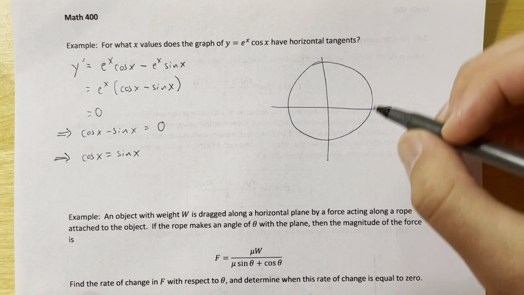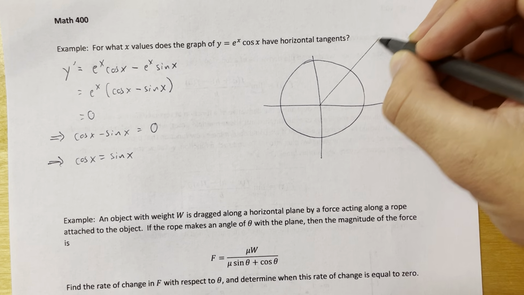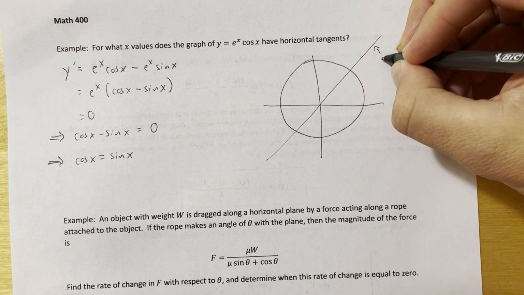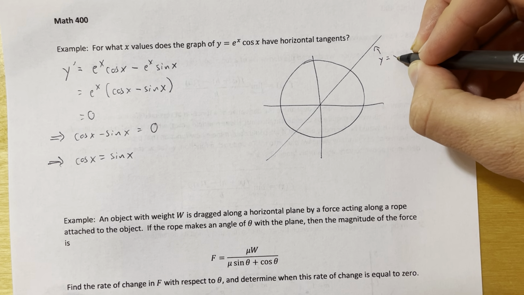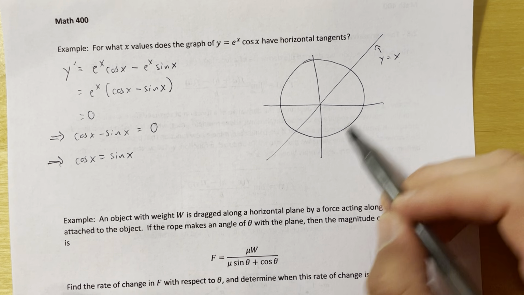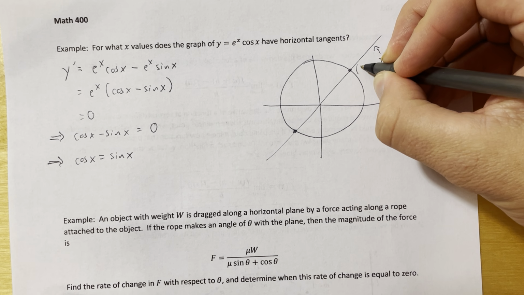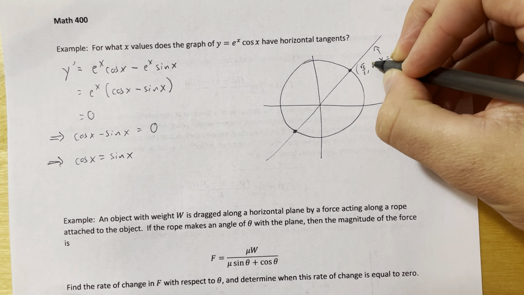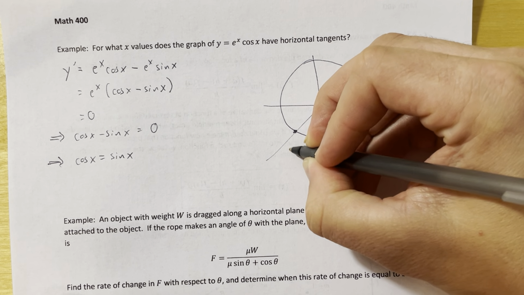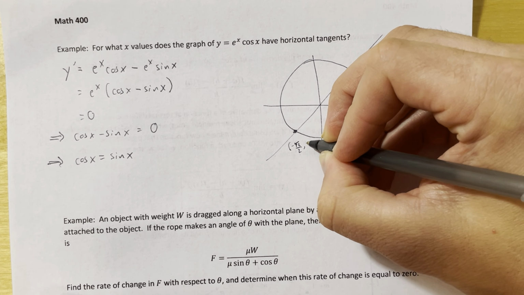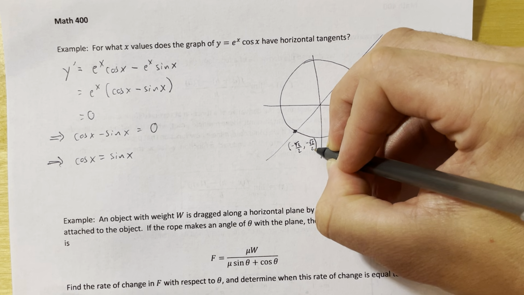Any point for which the x and y coordinate are equal to each other would have to lie on the line y equals x. That intersects the unit circle at only 2 points, root 2 over 2, root 2 over 2, and negative root 2 over 2, negative root 2 over 2.